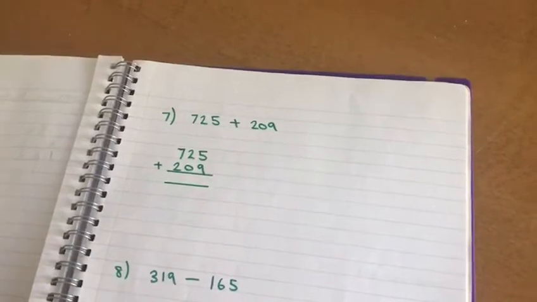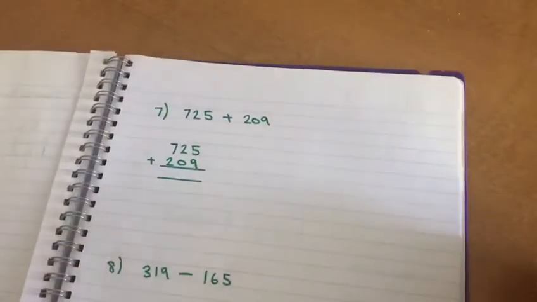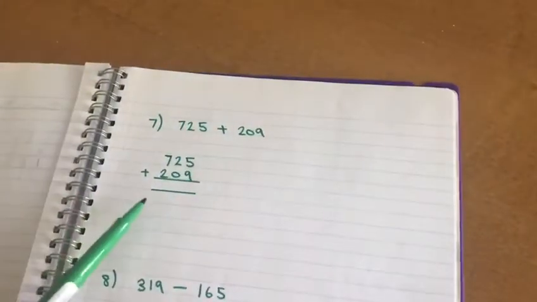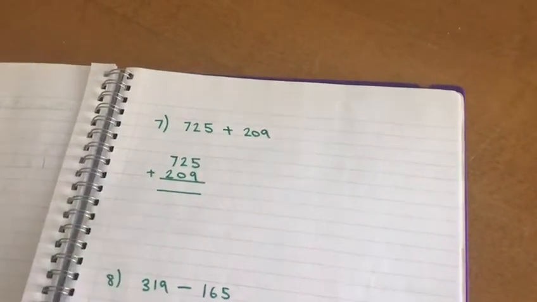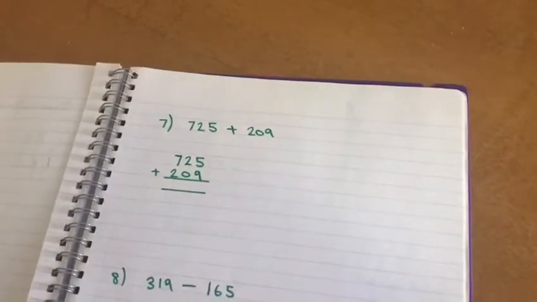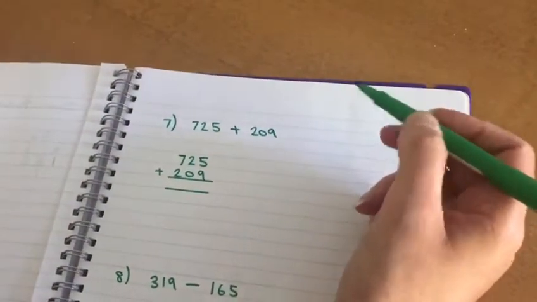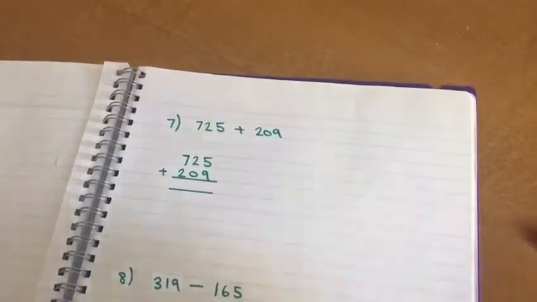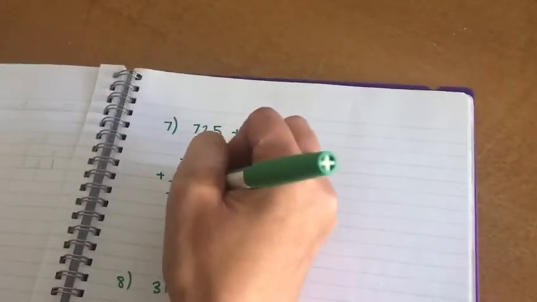725 plus 209, and hopefully in your working out you change the question so that it is set out using column addition like this, and then you start your adding up from the ones column. So you would have 5 plus 9, which is 14.